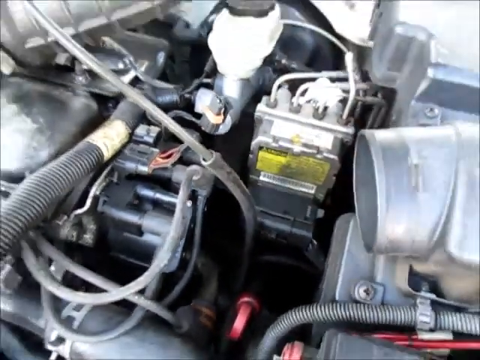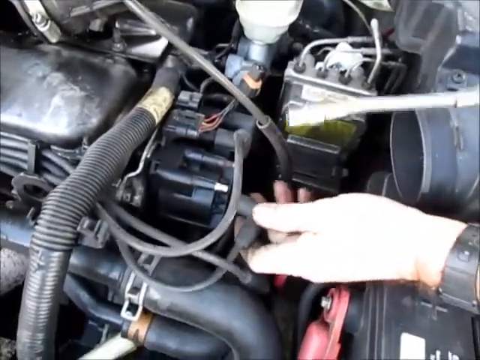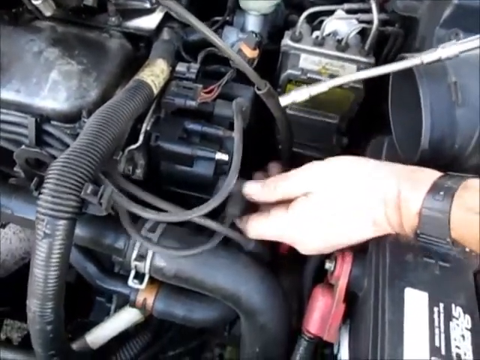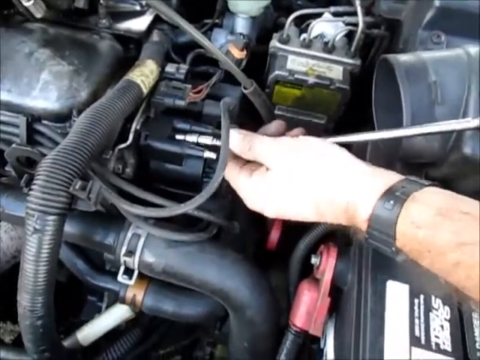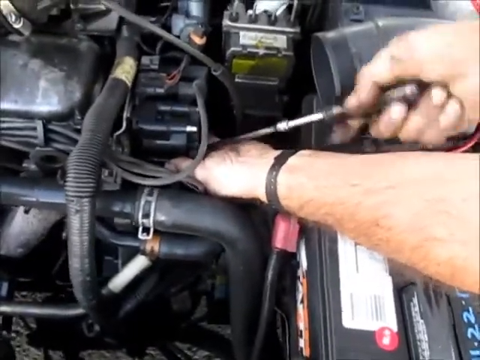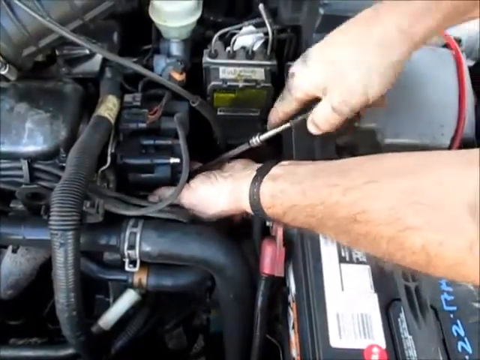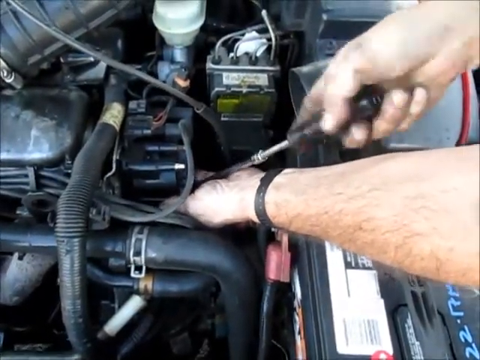So let's remove this. The way this is removed, you've got to take off the wires. You can't get these wires mixed up either. Make sure I can tell which one goes where. So you just take this off. The way this works, you've got a bolt on the bottom of each of these coils. These are little 7/32 bolts.